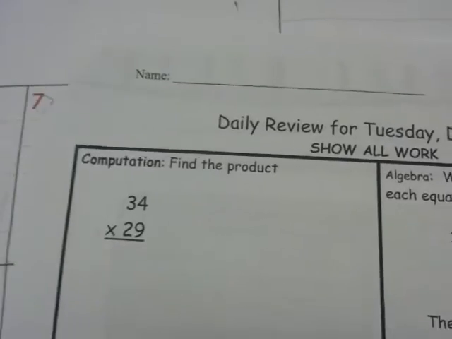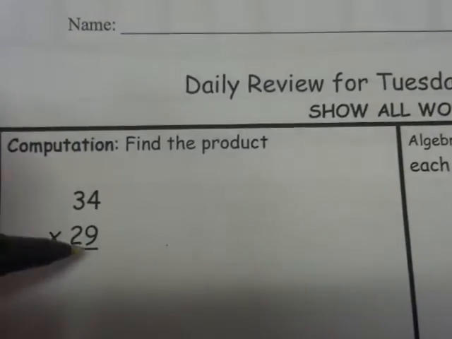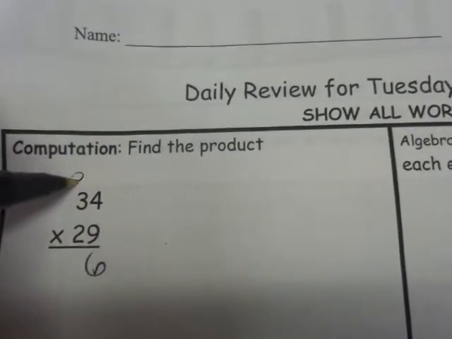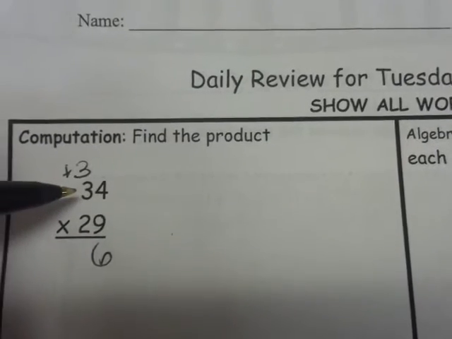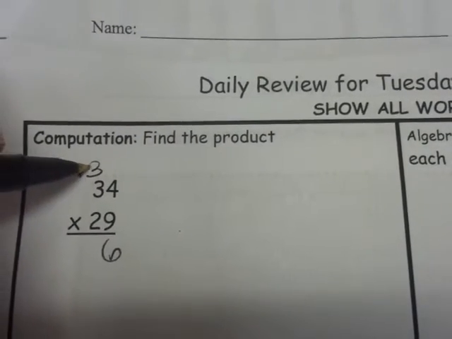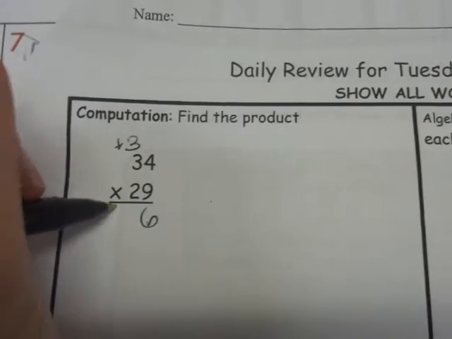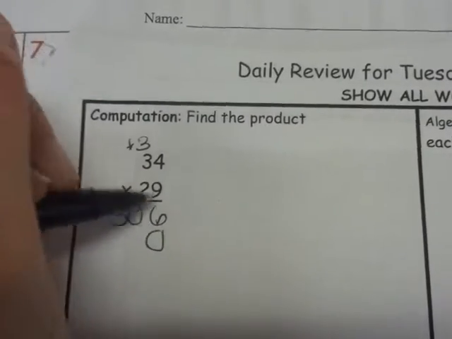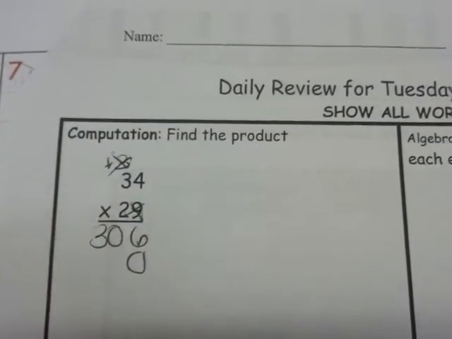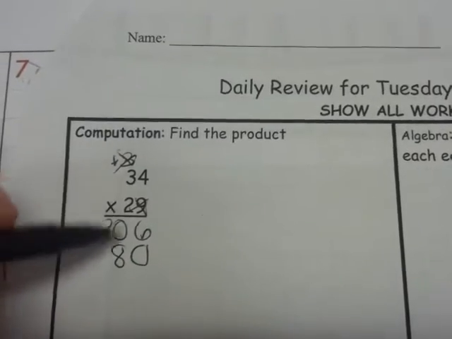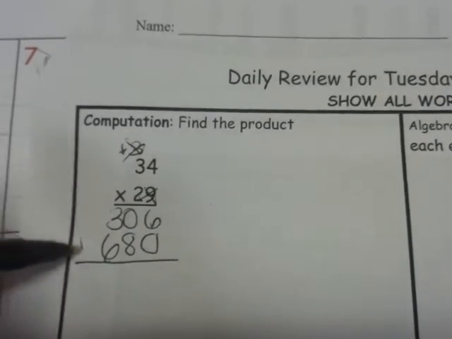Let's solve it traditionally. We start with 9 times 4, which is 36. Carry my 3. 9 times 3, 27, plus 3, 28, 29, 30. Drop down, put my placeholder, cross out what I don't need. 2 times 4 is 8. 3 times 2 is 6.